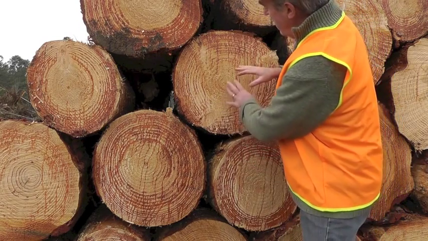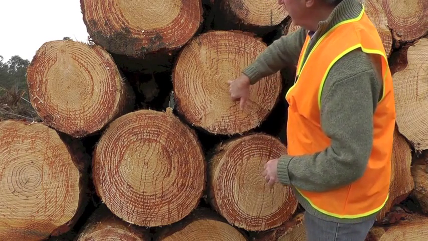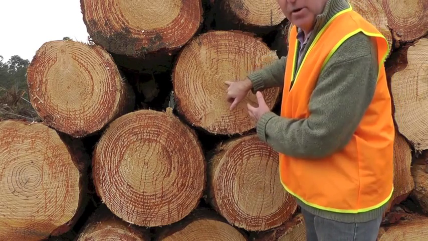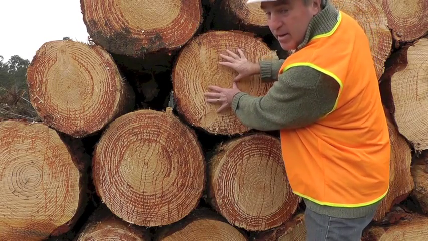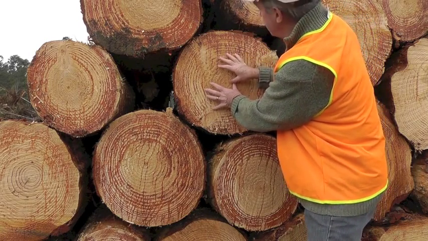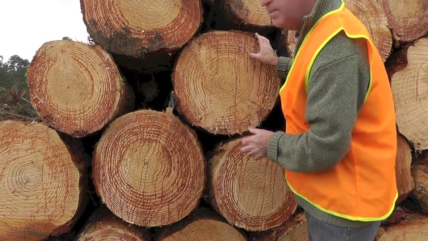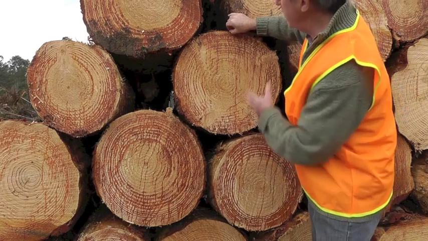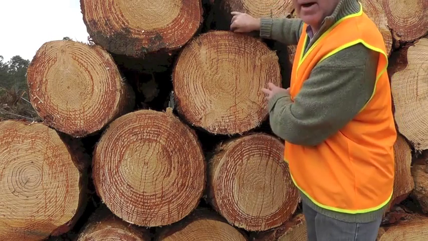Now, if we want to talk technically about this tree, then this is what we'd call the pith. If it was a hardwood log, we'd call it the heart. We then have a band of wood around here called the heartwood. We have then a band around here called the sapwood. And out here we've got a layer called the cambium layer, which is where the growth of the wood comes from. And on the very outside we have the bark.